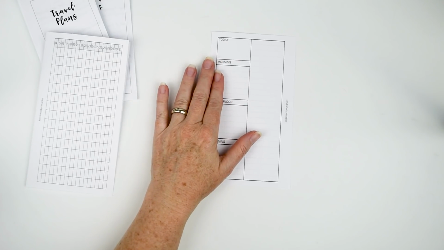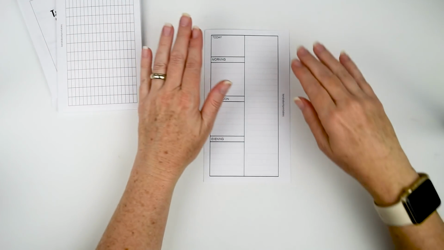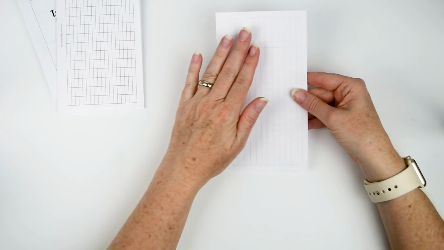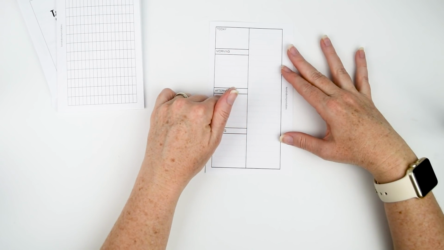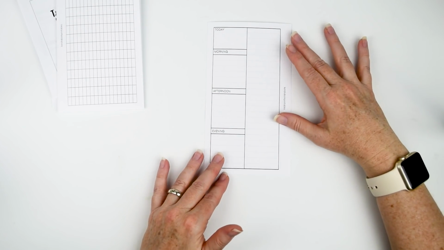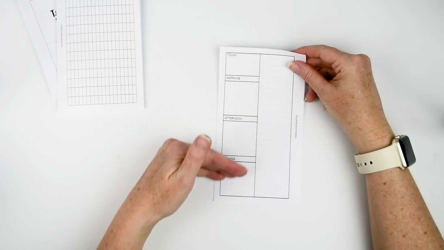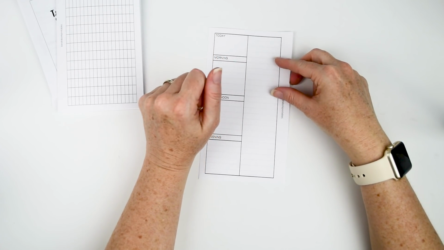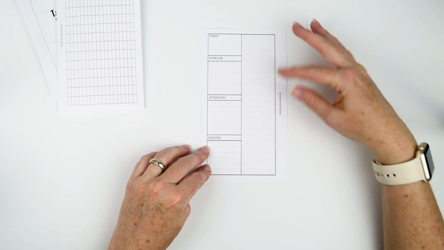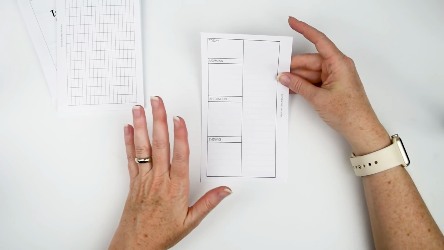So the next thing we have are my daily inserts. So I have several different versions. The first is undated. So when you print one of the files, it prints as a week. So there's a grid page and then 7 undated daily pages. So that way you can print them off a week at a time. The rest of them are just double sided of this. There's a section for you to write today's date, any other information for the day, morning, afternoon, and evening, and then a column here on the right side for you to put whatever you want in there.